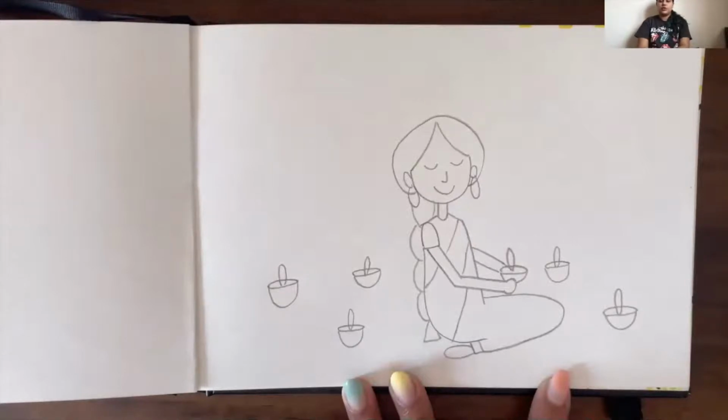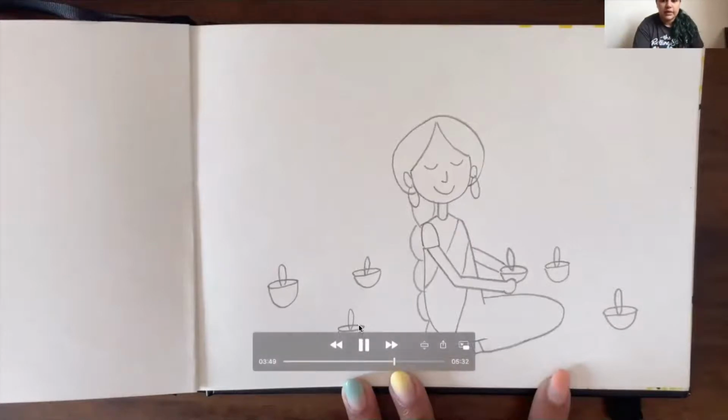The next step is to divide the sheet into two parts. Right behind her, I'm going to draw a line, which makes it look like there is a ground that she's sitting on, and then there's a sky. And in the sky, we're going to do a certain number of decorations. So first, let's add in that line behind her.